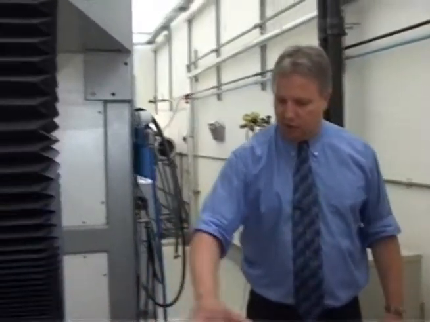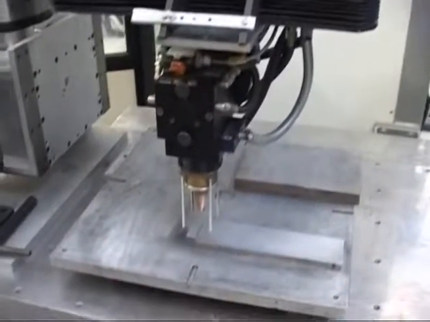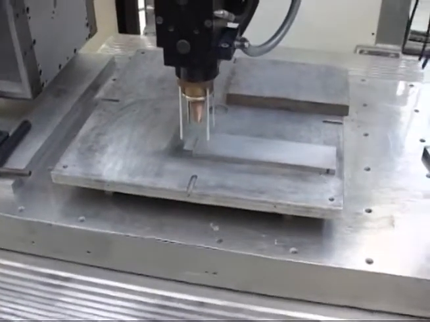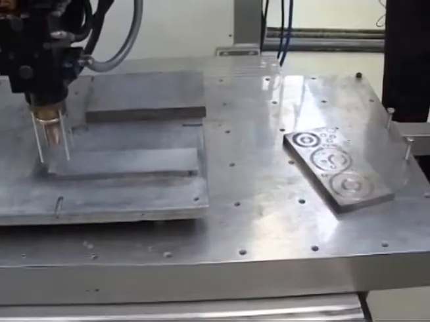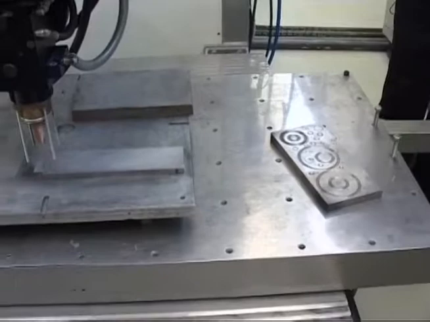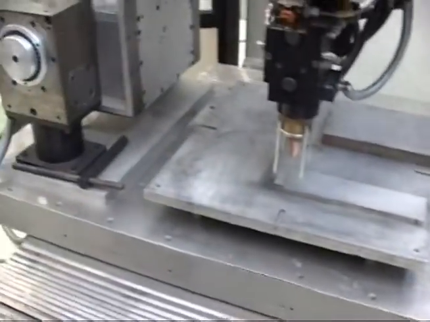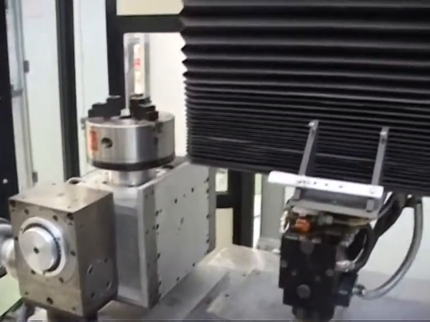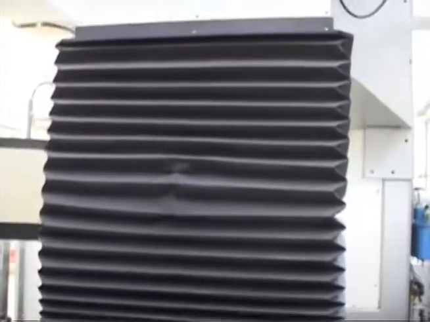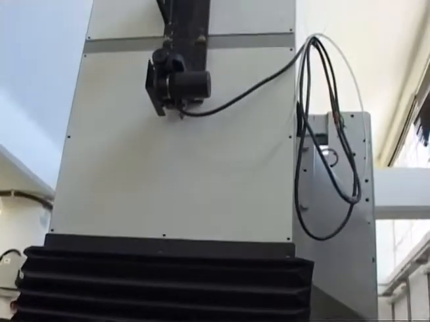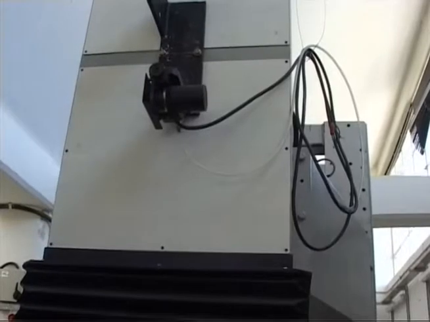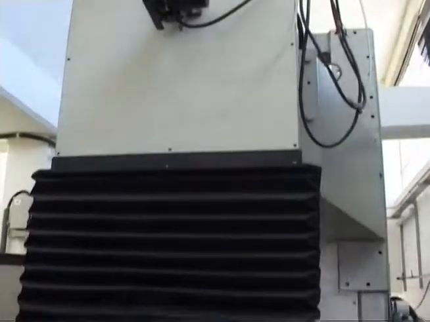You have here a CNC control table. You normally have 3 linear axes, X, Y, and the Z axis for focusing and defocusing the mirror. And in the case of any circular components, you additionally have a rotating axis to treat any rotation symmetric components.